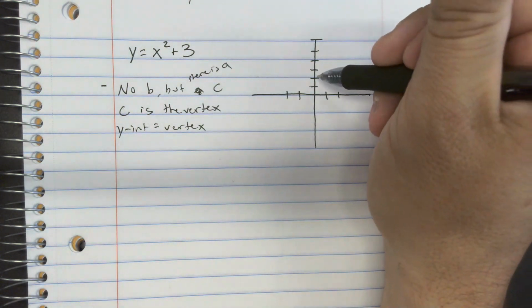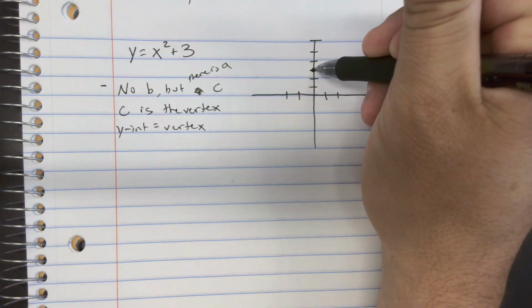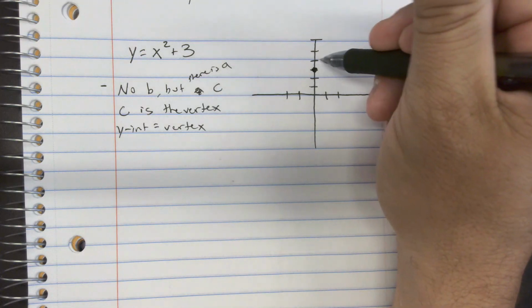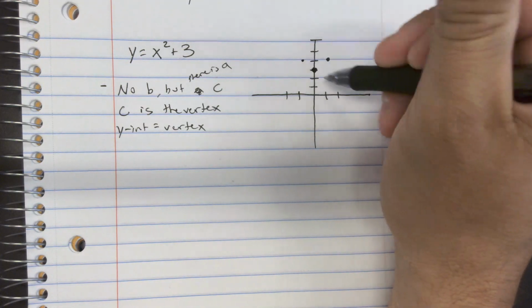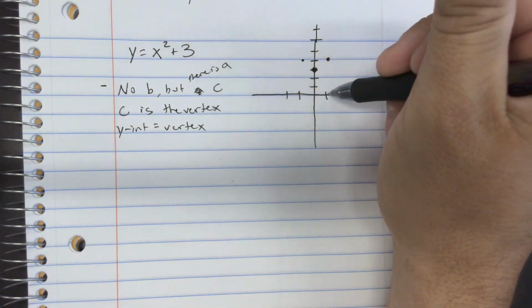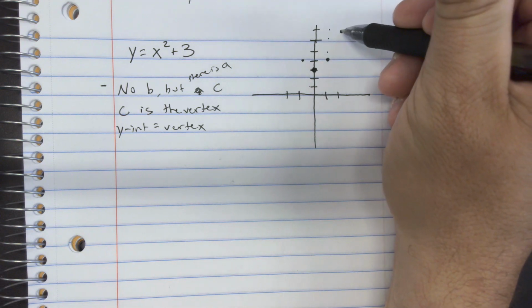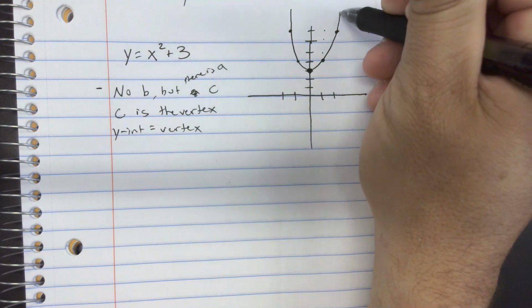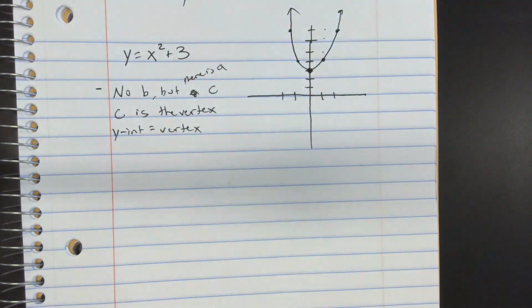So in this case right here, our vertex is going to be right there, and then we can do our shortcut. Up 1 over 1, up 3 over 1, and there's your parabola. Pretty cool, right?